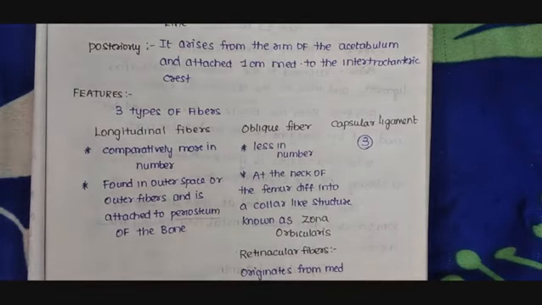They are the outer fibers and are attached to the periosteum of the bone. I hope you know what the periosteum is, which is nothing but a covering of the bone. Now let us discuss the oblique fibers.